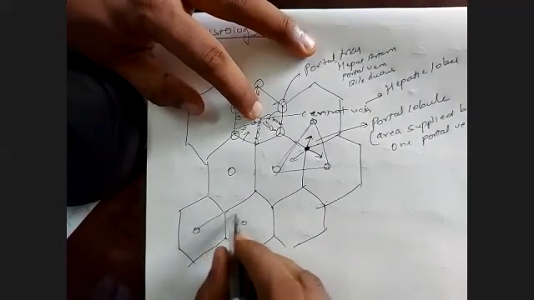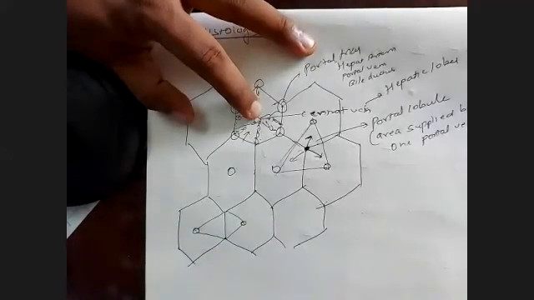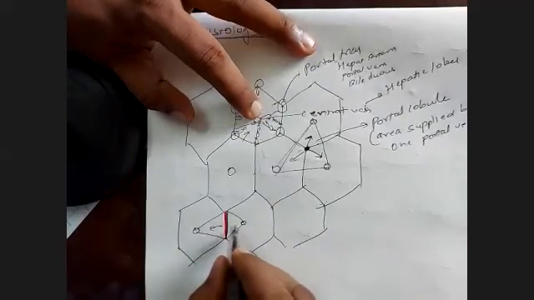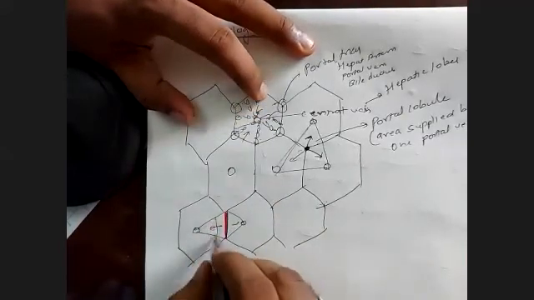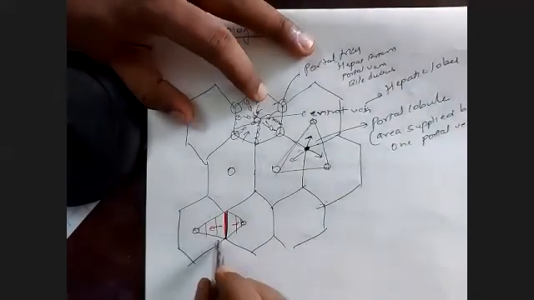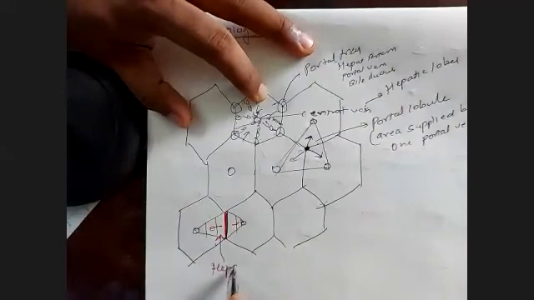Now consider this area. Here one hepatic arteriole is running and it is sending blood like this. So this area is called the hepatic acinus.